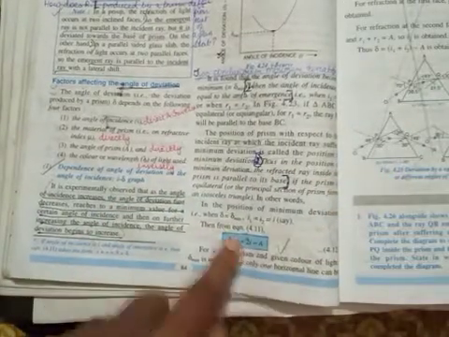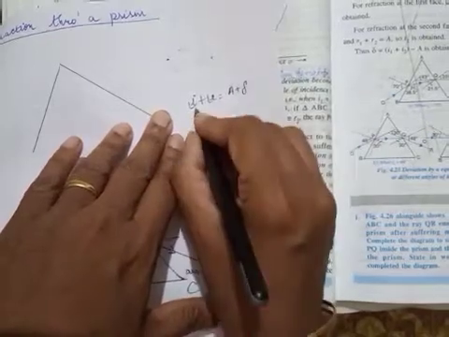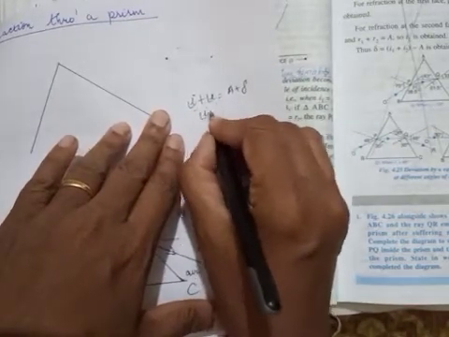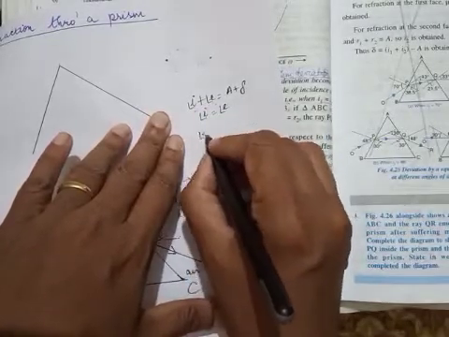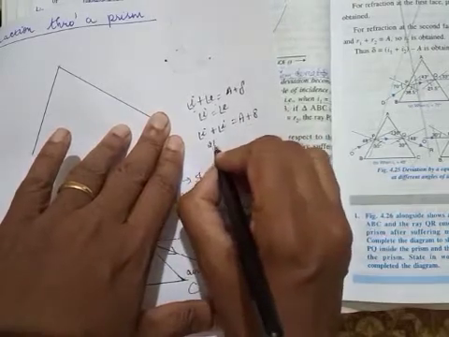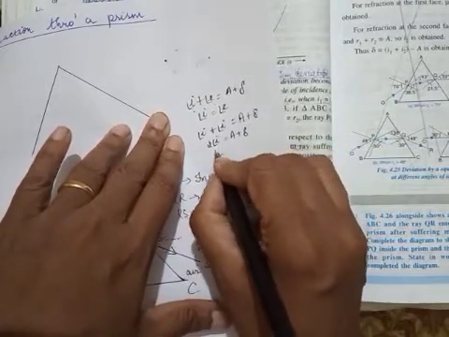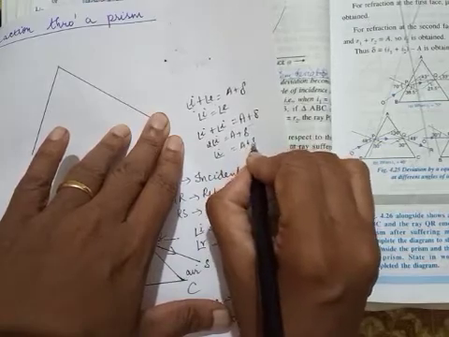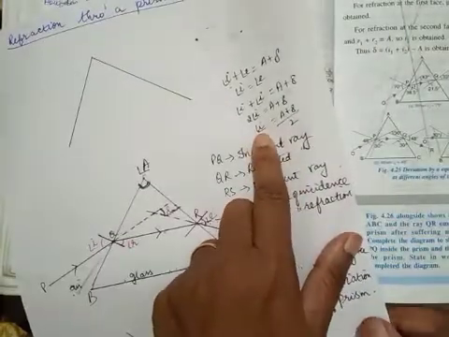And then what happens to this equation? What is that equation? Angle I plus angle E is equal to A plus del. But these two angles are equal. In minimum deviation position, angle I is equal to angle E. So instead of angle E, I write angle I. 2 angle I is equal to A plus del, or angle I is equal to (A plus del) by 2. That's one way of writing it if they ask you angle of incidence.